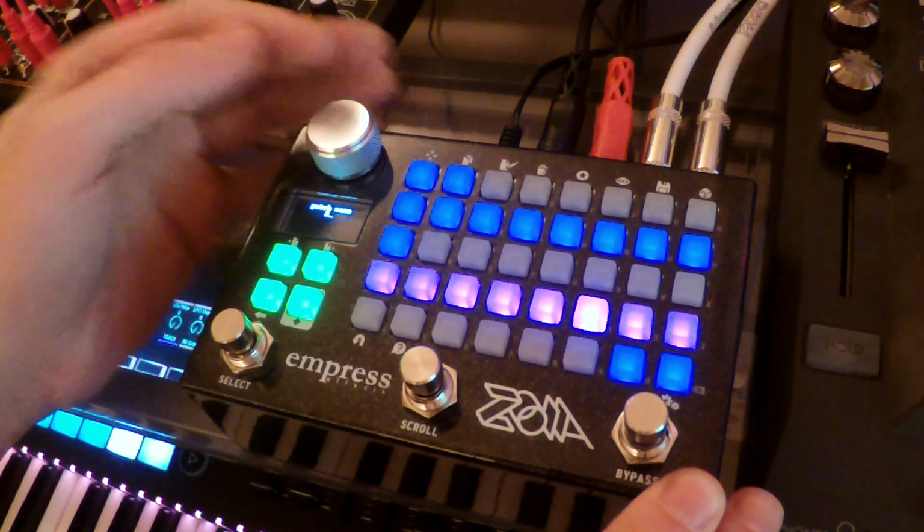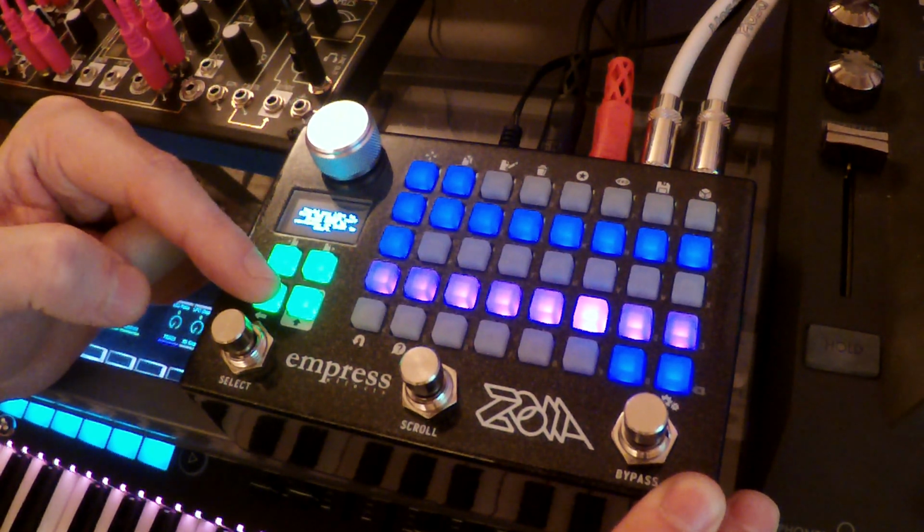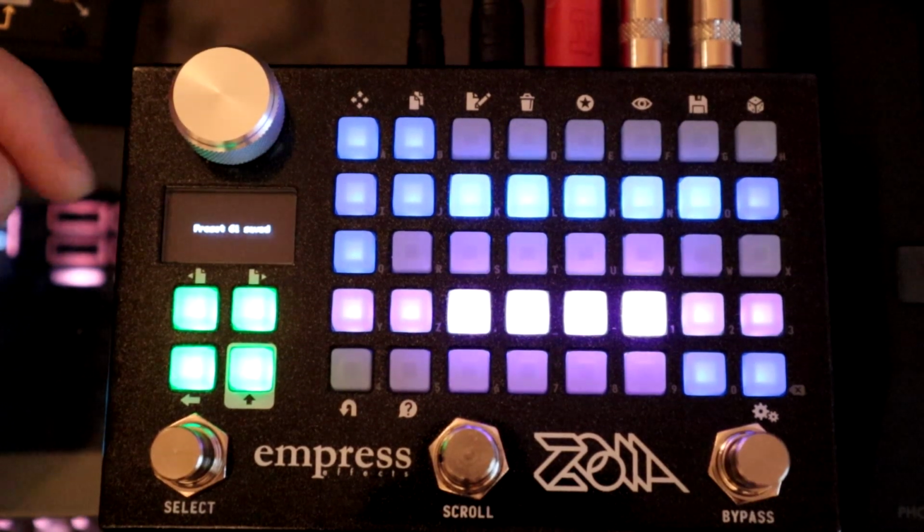Let's say we're done. We just press the knob. And here we can either press back to exit or just save the preset. So Shift disk, and now it is saved.